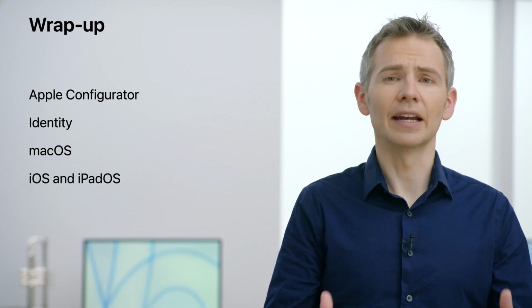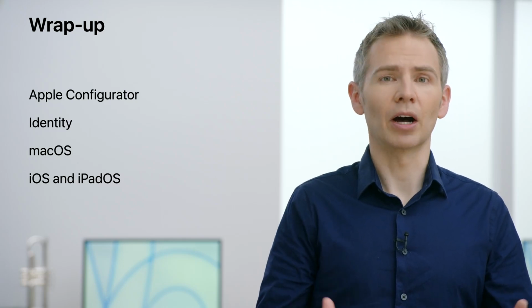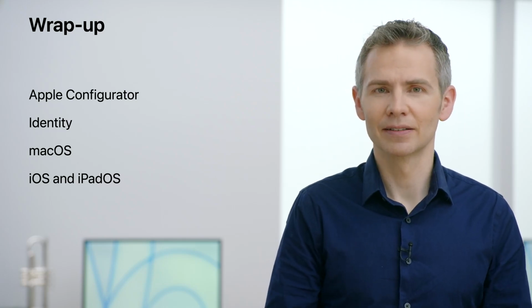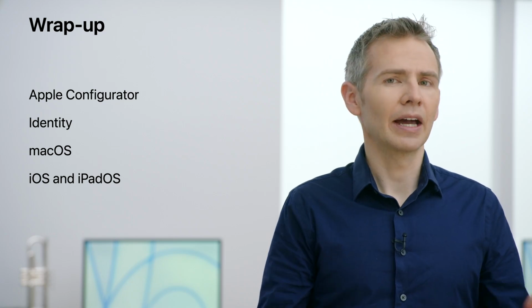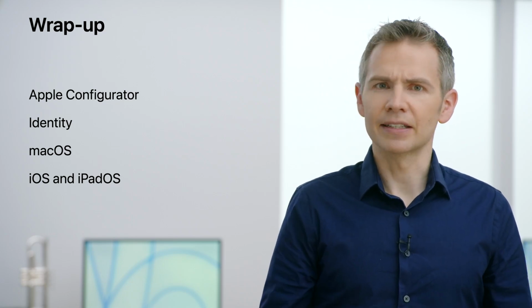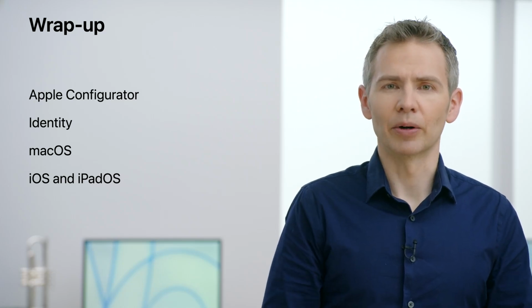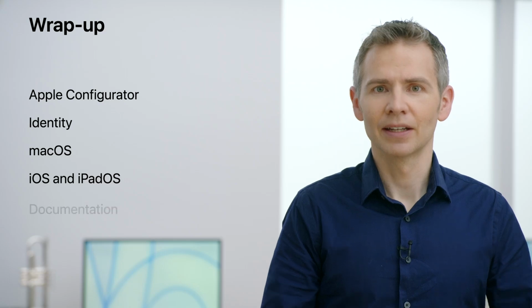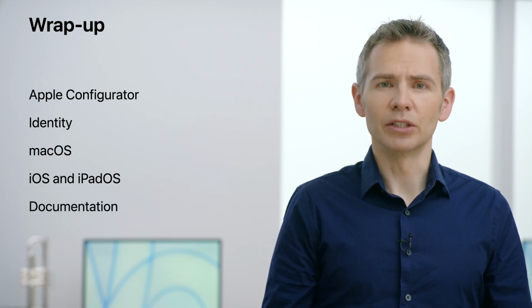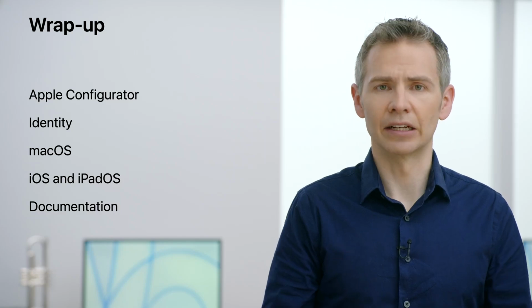In iOS and iPadOS 16, you can now manage DNS proxy and web content filter on a per-app basis. We explored the tools used to manage eSIM on iPhone and iPad. We discussed enhancements to shared iPad, and finally, changes to the MDM protocol, including the ability to install apps during Setup Assistant. Last, we hope that our new machine-readable documentation enables you to build new and exciting tools and integrations.